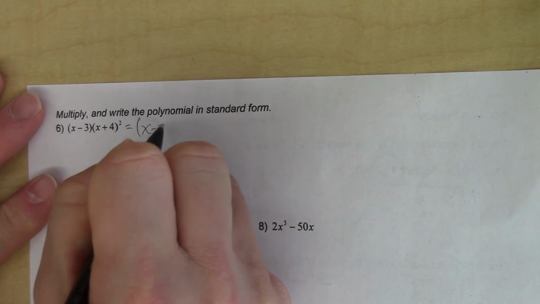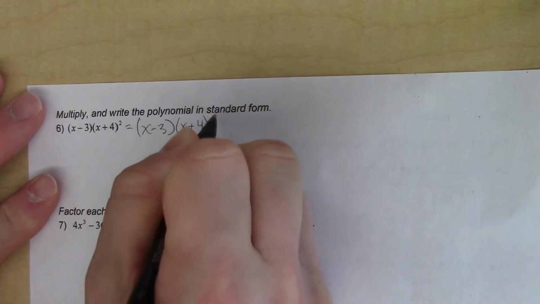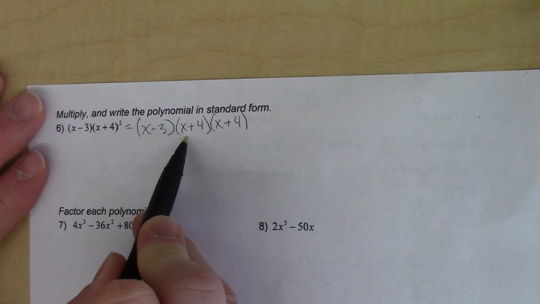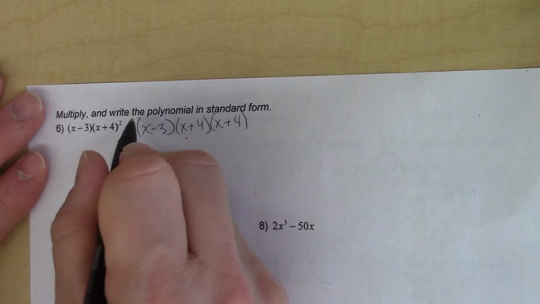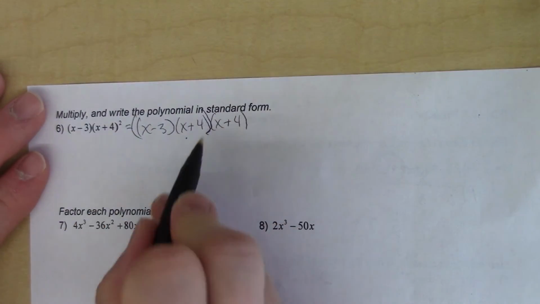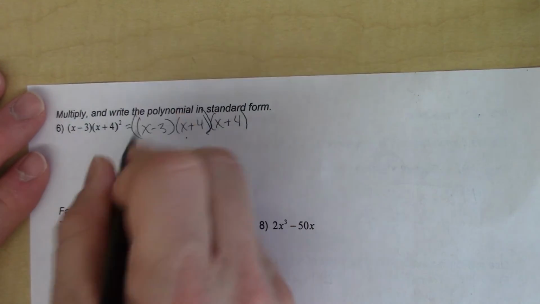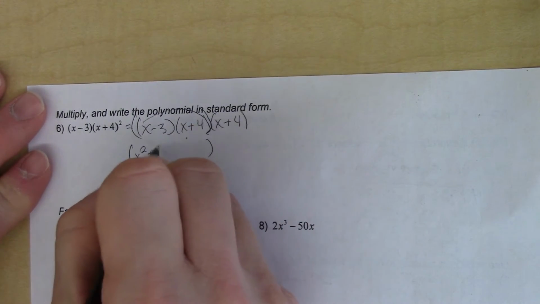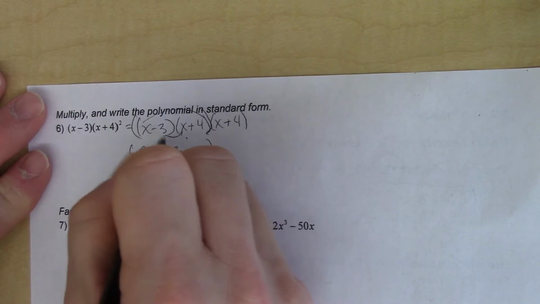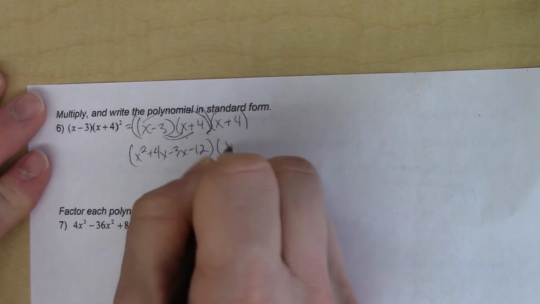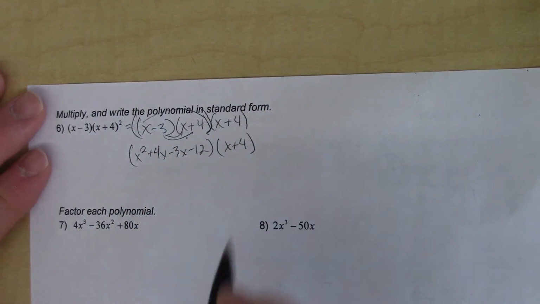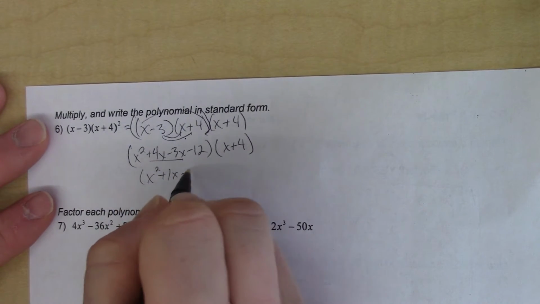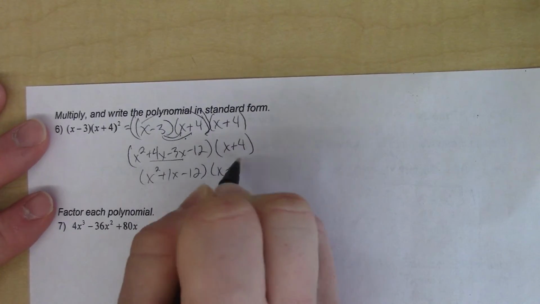It means x minus 3 times x plus 4 times x plus 4. It means to square just that term, right? And then it's just about FOILing. I'm just going to FOIL the first two, because nothing's going to cancel even if I FOIL these two together. And this gives me x squared plus 4x minus 3x minus 12. And I still get this x plus 4 chilling, right? So that is x squared, combine my like terms, plus 1x minus 12 times x plus 4.